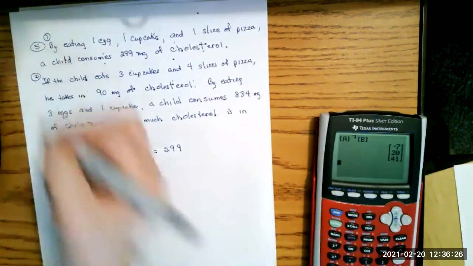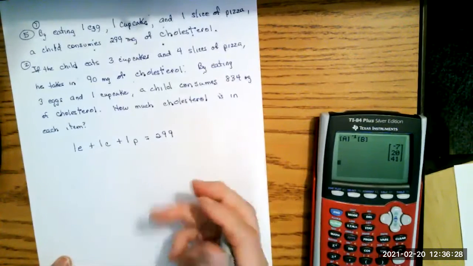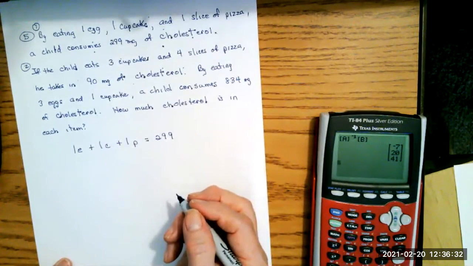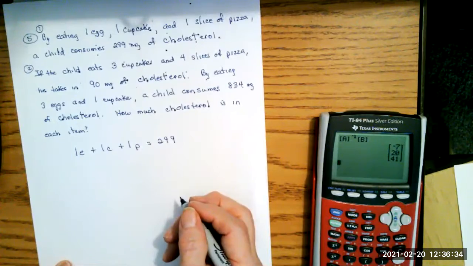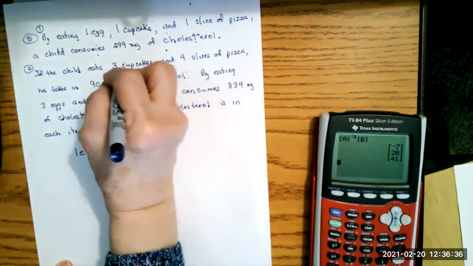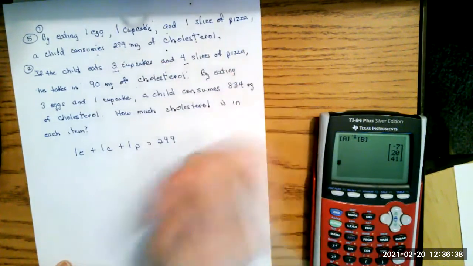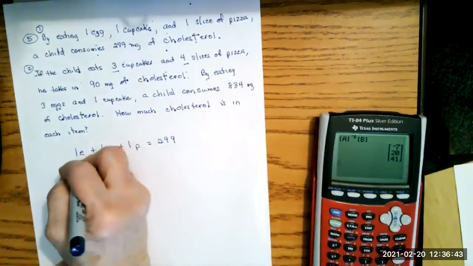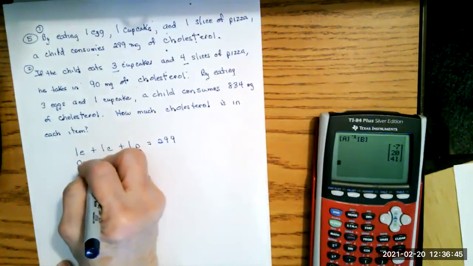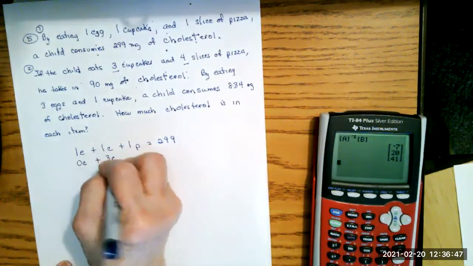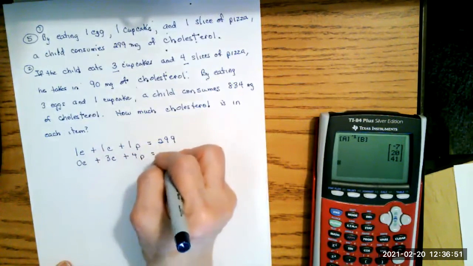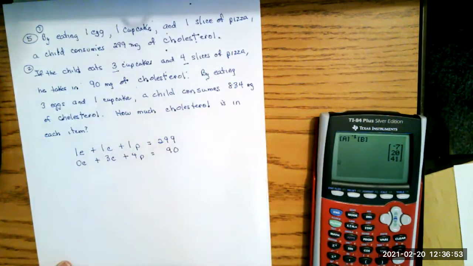My second sentence: if the child eats 3 cupcakes and 4 slices of pizza, he takes in 90 milligrams. So I have 3 cupcakes and 4 slices of pizza. Notice I don't have any eggs. So I'm going to put 0 eggs plus 3 cupcakes plus 4 slices of pizza, and we get 90 milligrams of cholesterol.